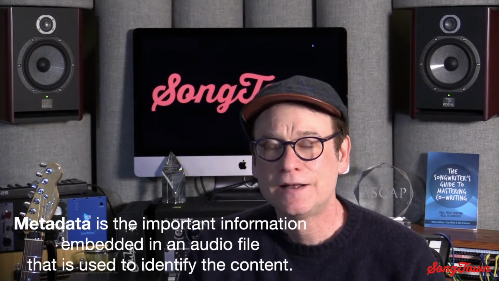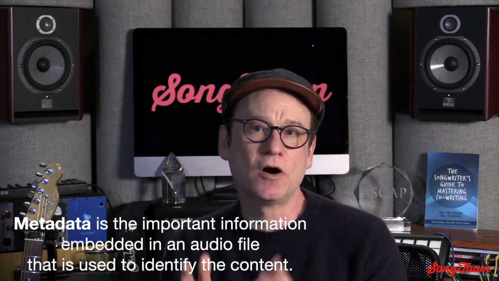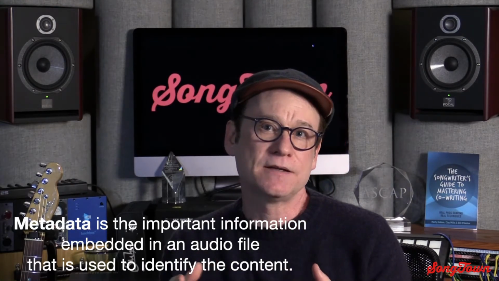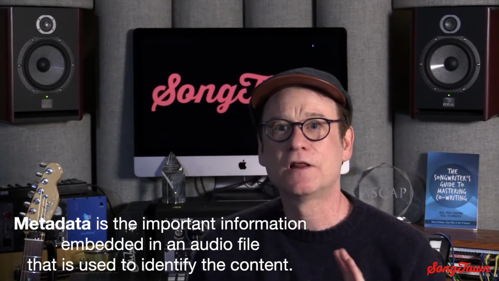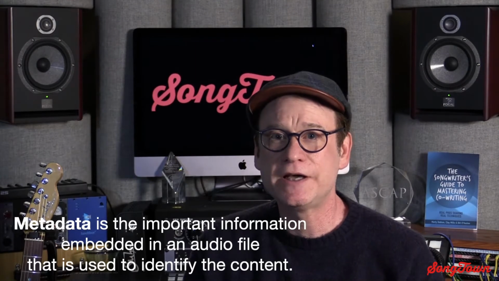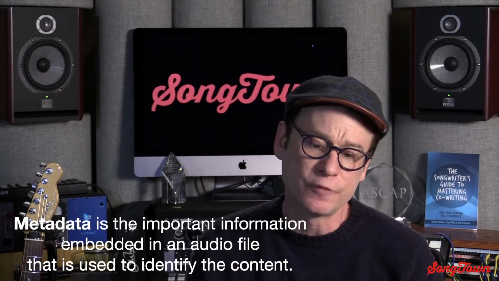Okay, so what is metadata? Metadata is the information that's contained within an audio file that explains what's inside the file. I know that a lot of you have used iTunes, so let's just take a look at iTunes. iTunes is a very basic form of metadata, but iTunes will let us get pretty creative with our catalog and do some things that are going to help you.